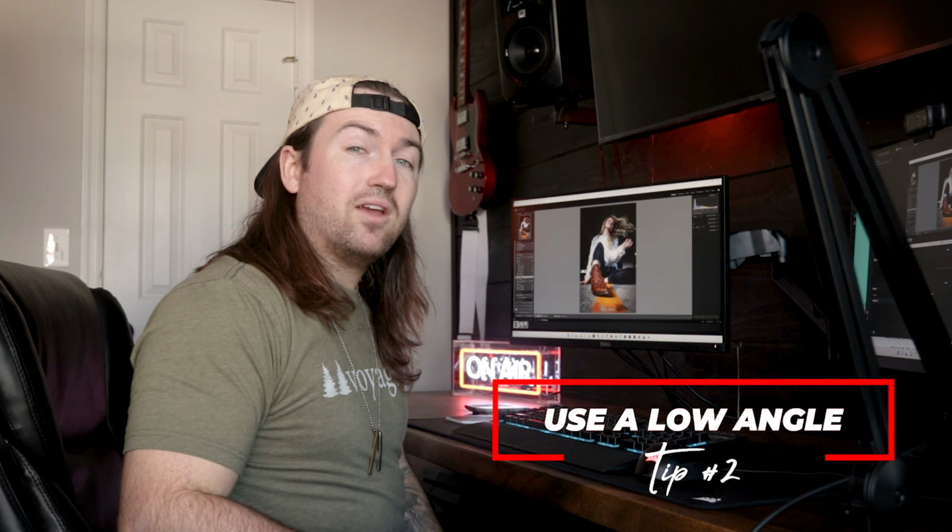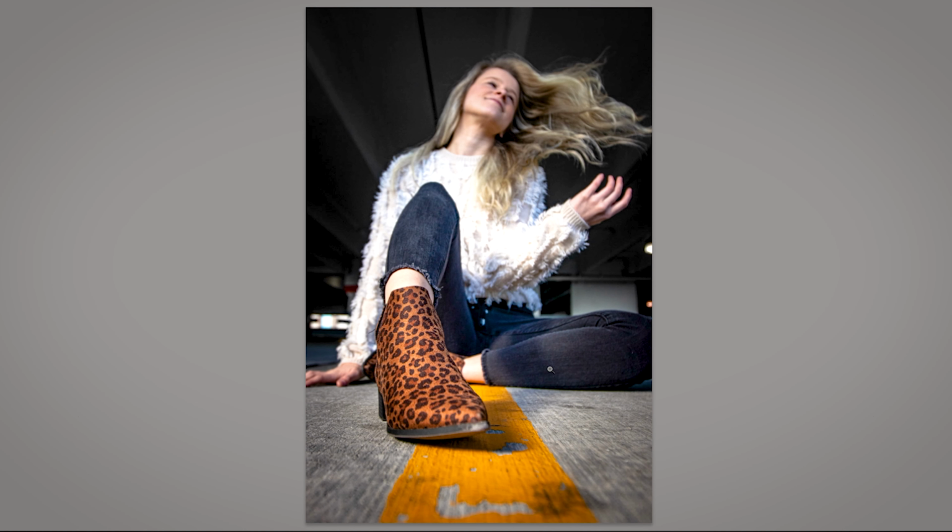The second tip that I use on a lot of my photos is using really low angles. I think it creates a super unique look and it looks cool almost every time. Let's check out some of the photos that I've done like this, and I'll kind of show you what I mean. So in this photo here, this is another photo of Jordan. We're in a parking ramp, and I wanted to use this yellow line as leading lines, but as I got down there, I noticed that she had really unique shoes that really popped from her outfit, so I wanted to focus on those. By dropping down low like this and shooting kind of up at her from the ground, it ended up creating a really cool look for this photo.